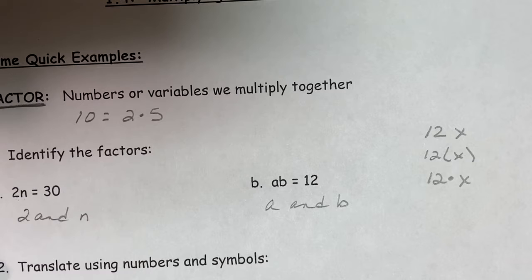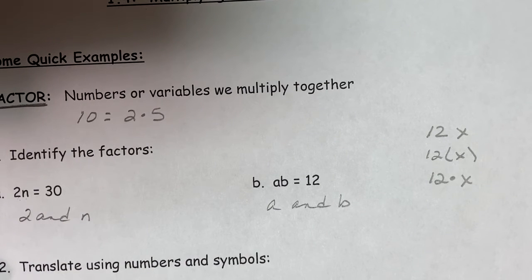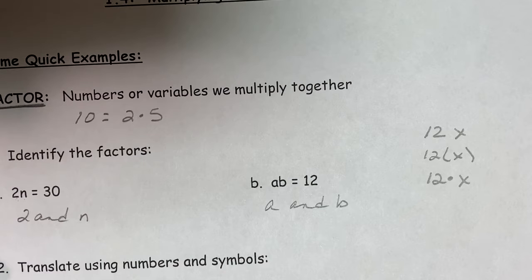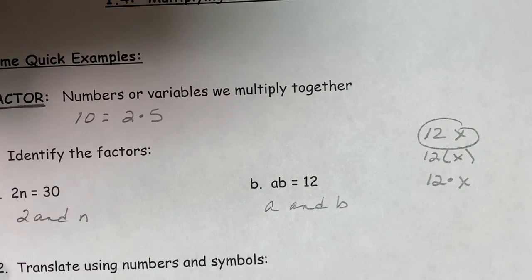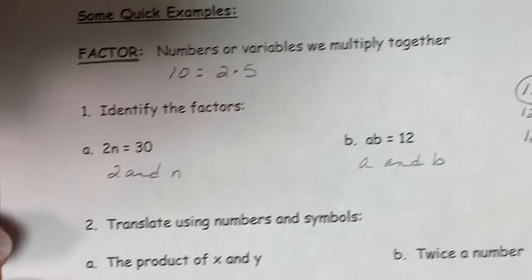The one thing that we do not do for multiplication in algebra is we don't use an x like you do in elementary school, because of course x can be looked at as either multiplication or the variable x. So that's why we do not use an x for multiplication. This is the one we're going to want to do the most often though.